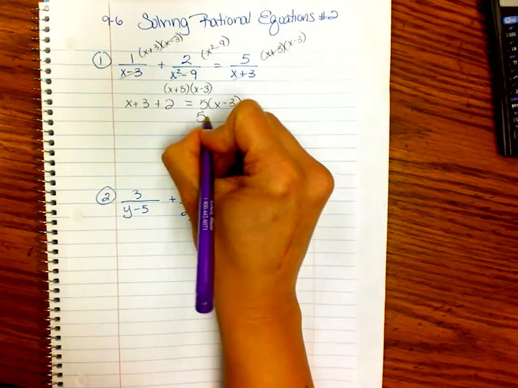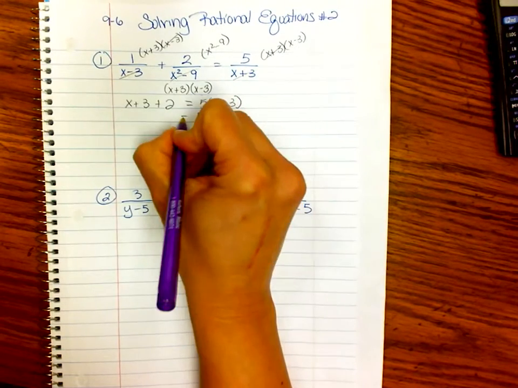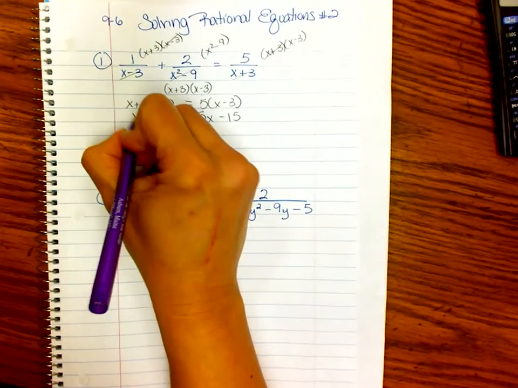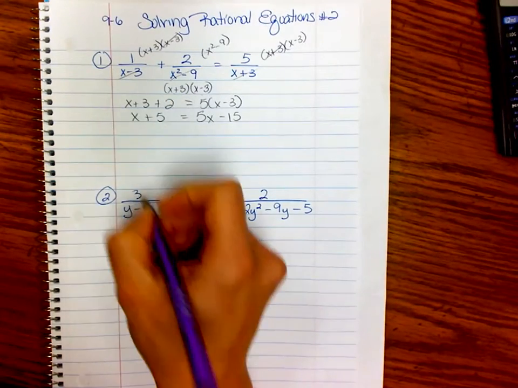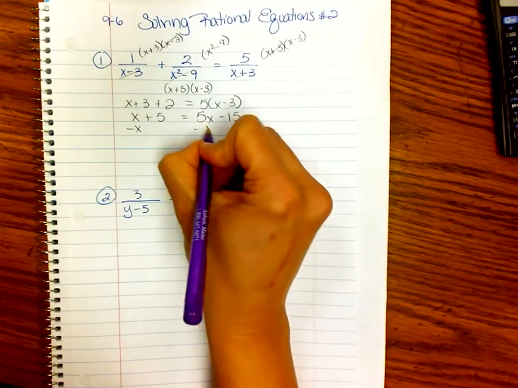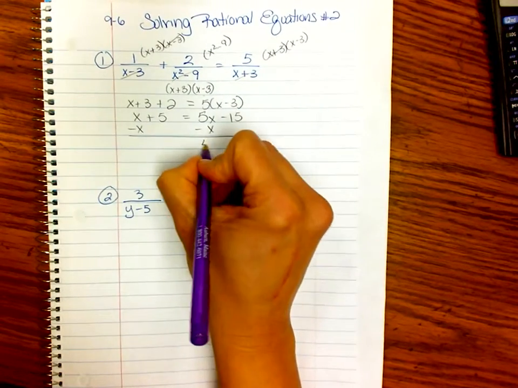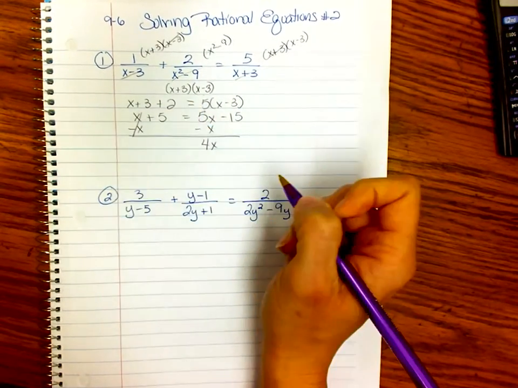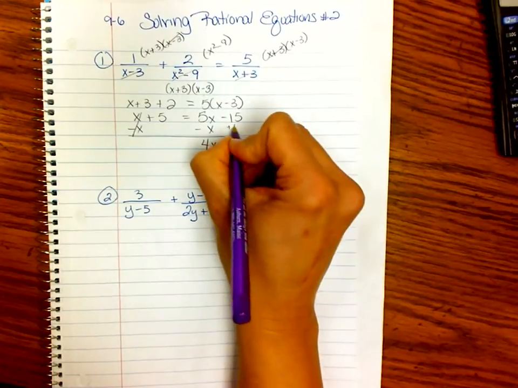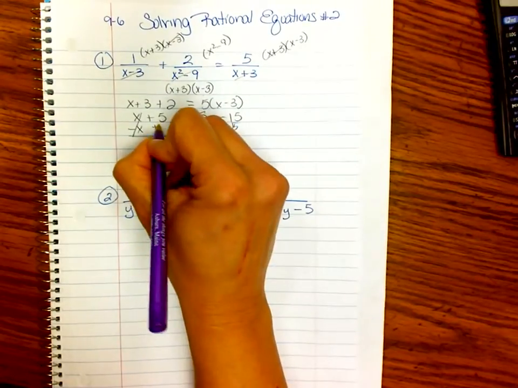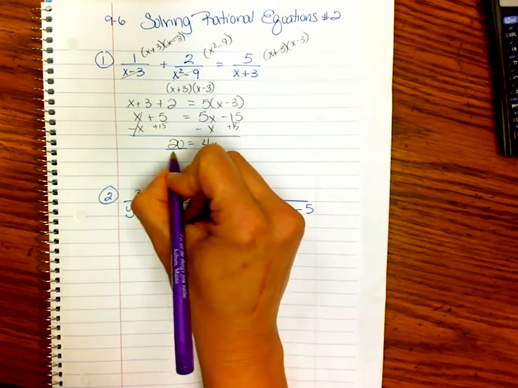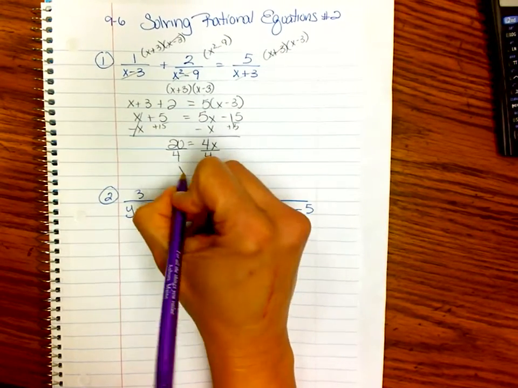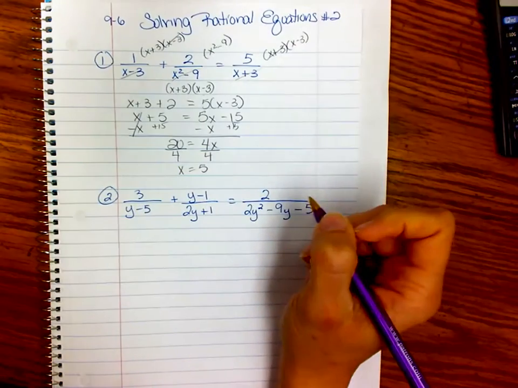Well, 5 times x minus 3 is 5x minus 15. If we combine these like terms on this side, we get x plus 5. And so we want to get all the x's on one side, so I subtract x from both sides. That gets me a 4x. That zeroes out. I want to move the 15 over there, so I add 15 to both sides. And that gets me 20. And if 4x equals 20, and I divide both sides by 4, then I get x equals 5.